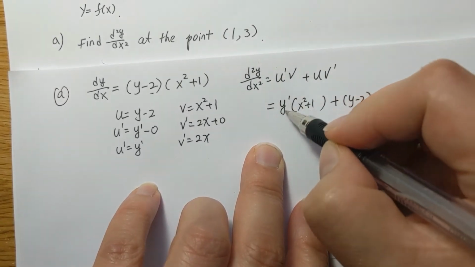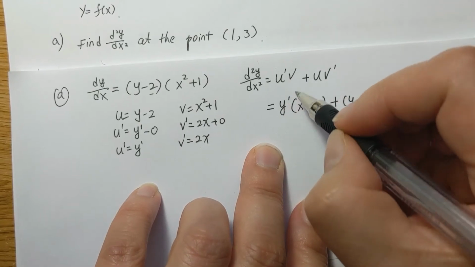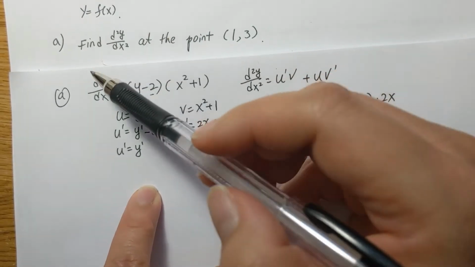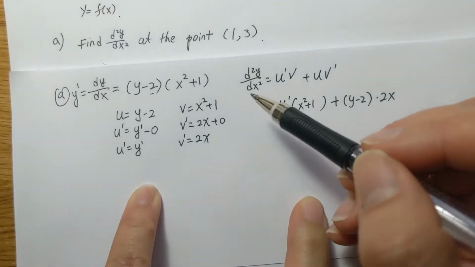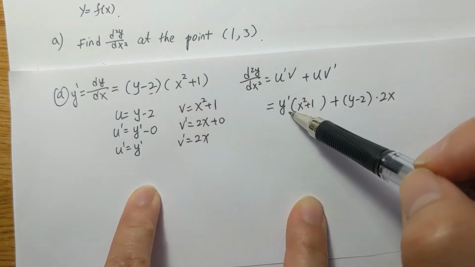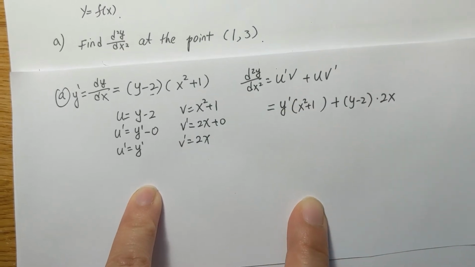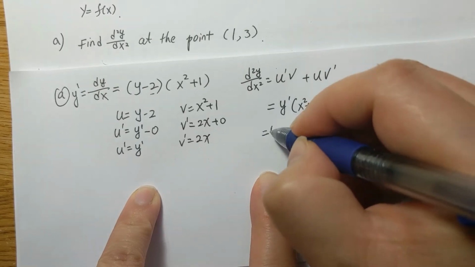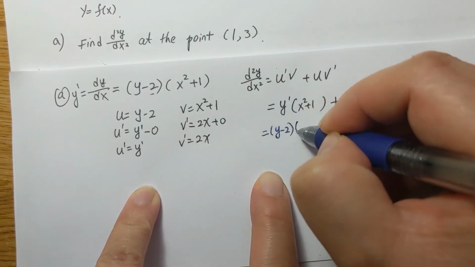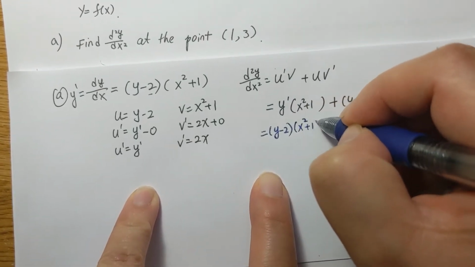We do not want to leave the y prime in the answer, and we know y prime is equal to this. dy/dx is y prime. So we do substitution. We're going to substitute this whole thing for the y prime, so we replace it by y minus 2 times x squared plus 1.